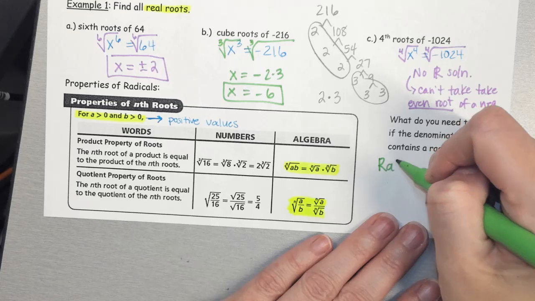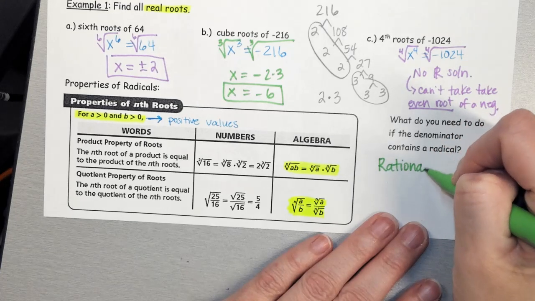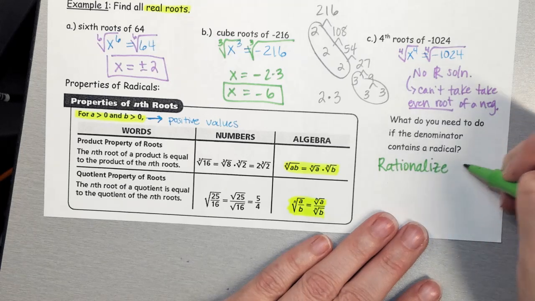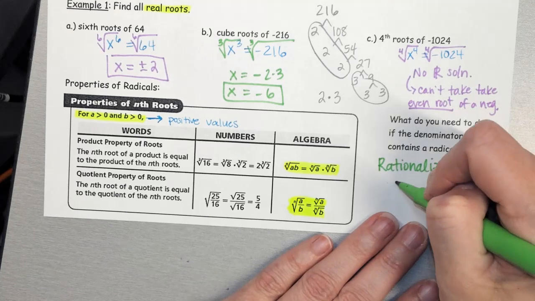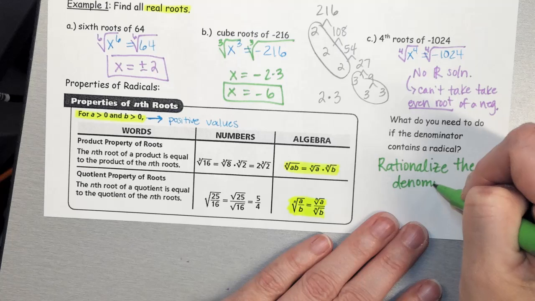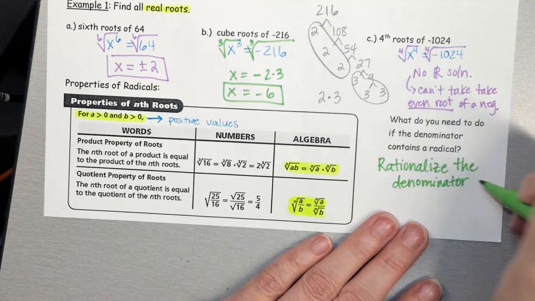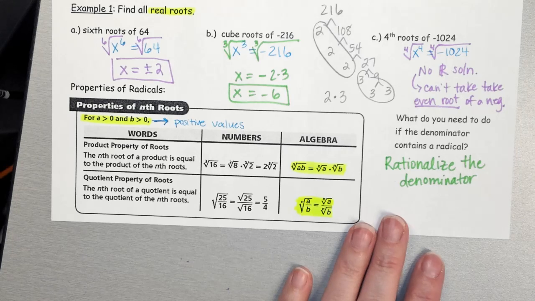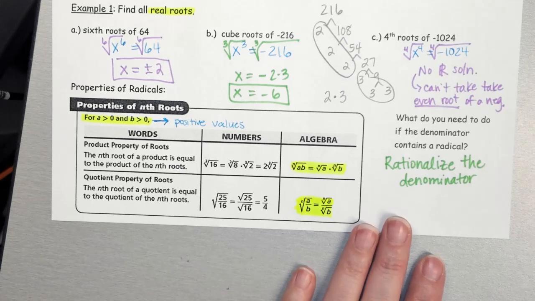All right. It is called rationalizing, and then let's talk about why. So maybe that can help us remember. You're rationalizing the denominator. So when you have square roots that can't be simplified, they're irrational numbers, right? Irrational. So what you do is you multiply, so it's a rational number, like a whole number. Okay, so that's why it's called rationalizing, because you're changing the number from irrational to rational.